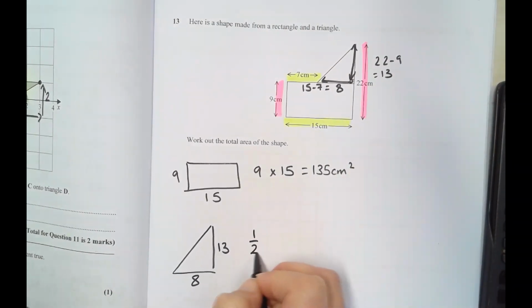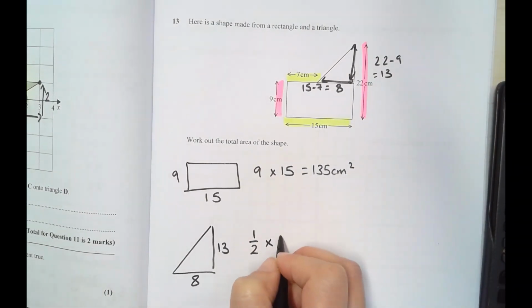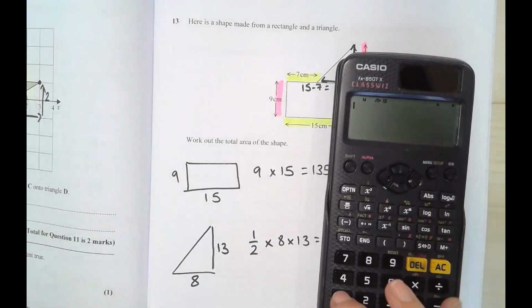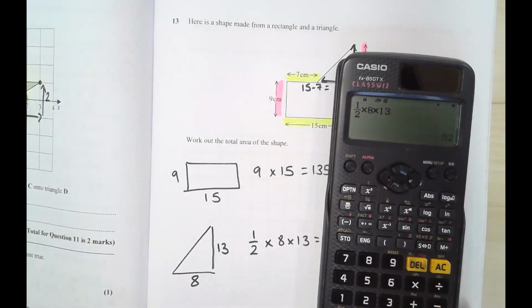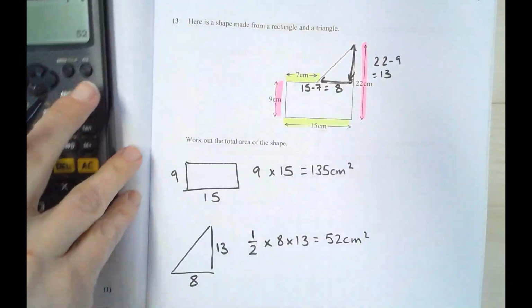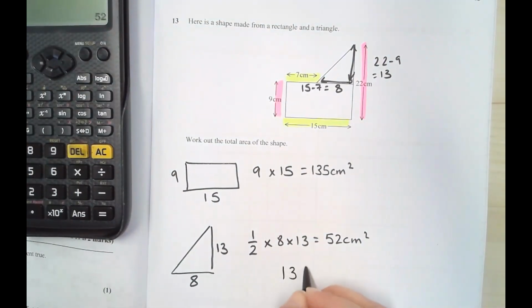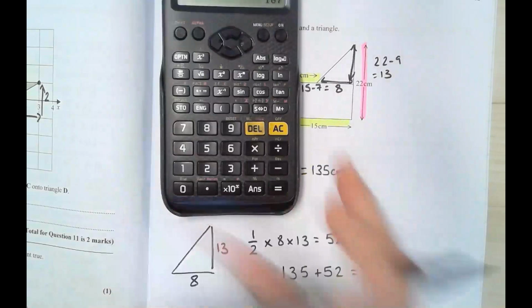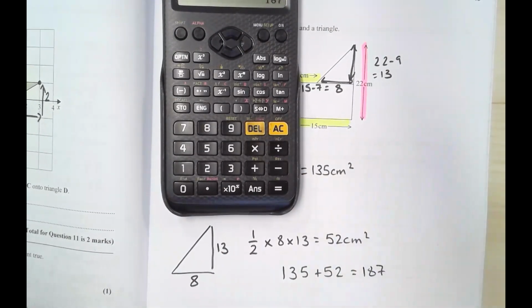So area of a triangle, half times base times perpendicular height. Use my calculator for that. 1/2 multiplied by 8 multiplied by 13, and that gives me 52 centimetres squared. If I want to find the area of the whole shape, then I need to add them together. So 135 plus 52. And that's 187 centimetres squared.